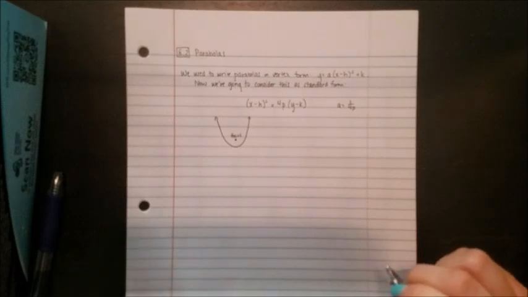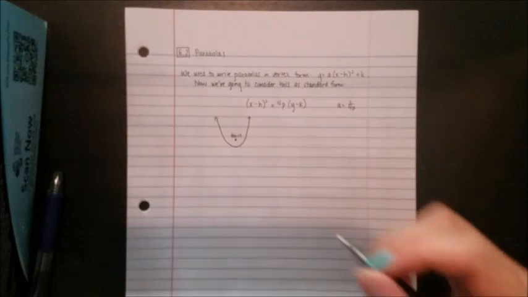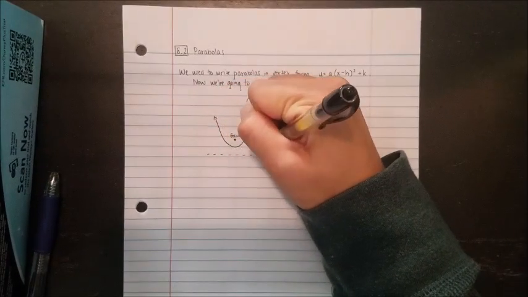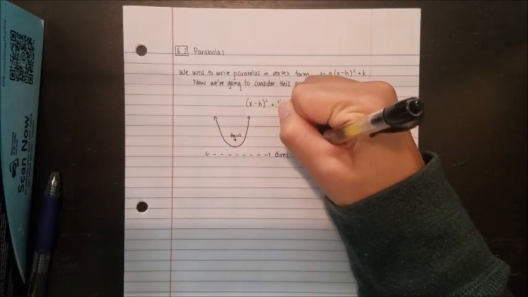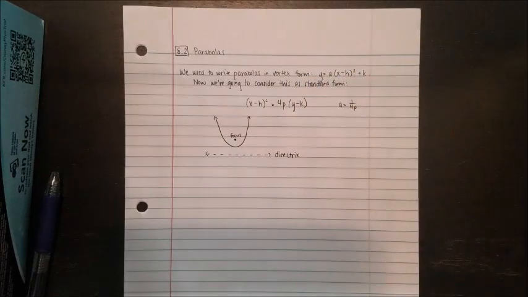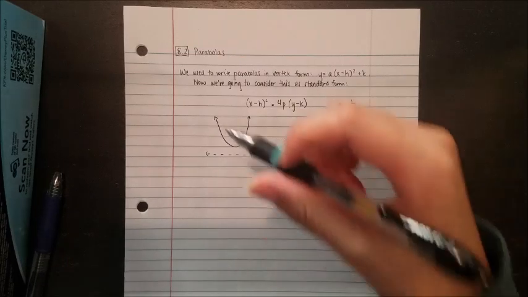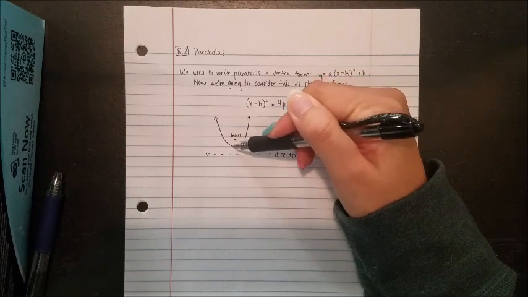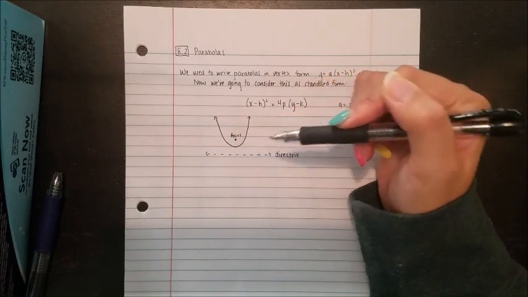There's one more thing special about our parabolas. This is called a directrix. The directrix is actually a line, and we always use a dotted line to represent it. This line and the focus are special because every single point on this parabola is actually equidistant to both the focus and the directrix.